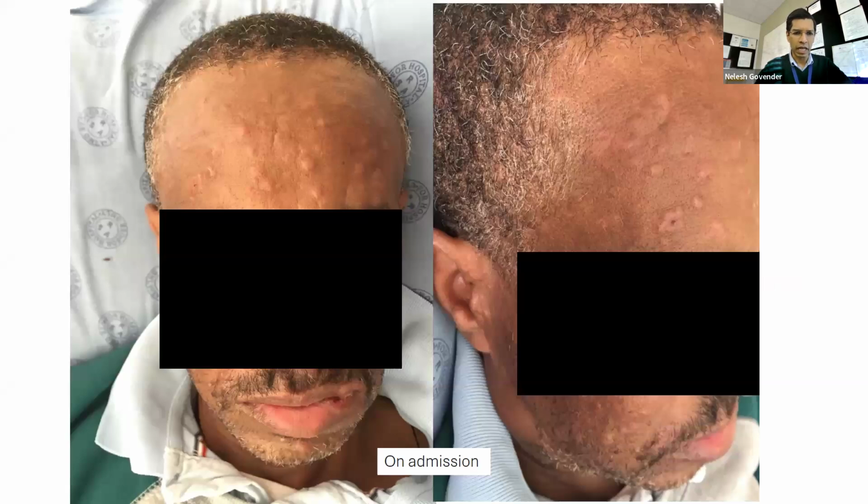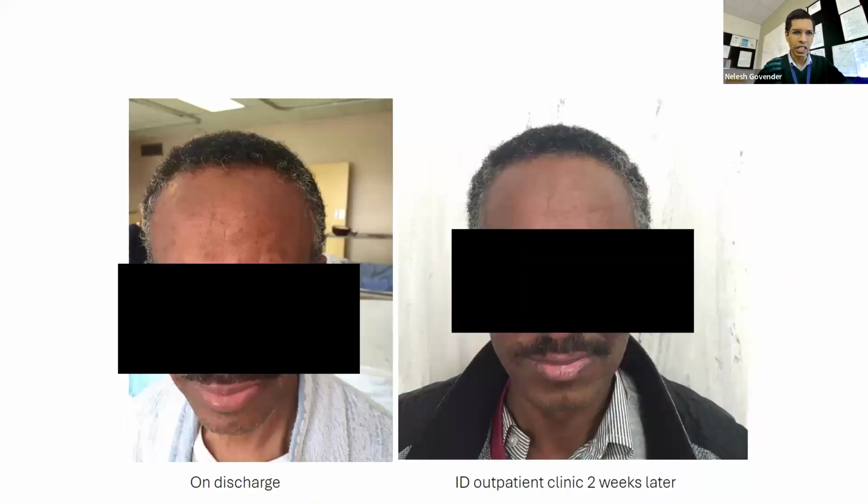And you can see there were skin lesions on admission, and this is his skin on discharge and at the ID outpatient clinic 2 weeks later. Really nice to see such a good outcome in this particular patient.